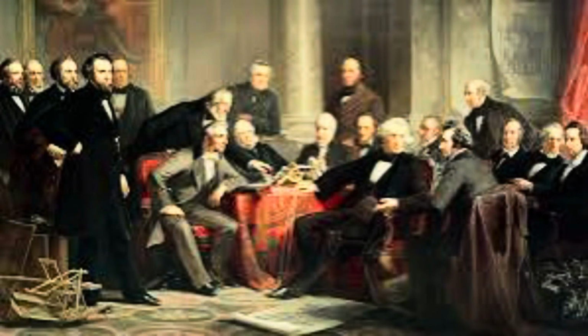The Enlightenment was a time of intellectual and philosophical movement that emphasized reason, logic, and individual rights. It had a significant impact on the American Revolution by inspiring the colonists to question the authority of the British monarchy and fight for their own independence.